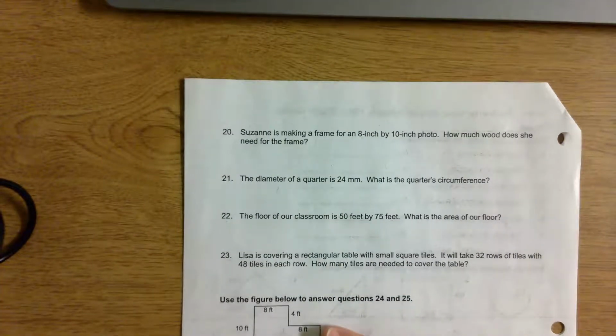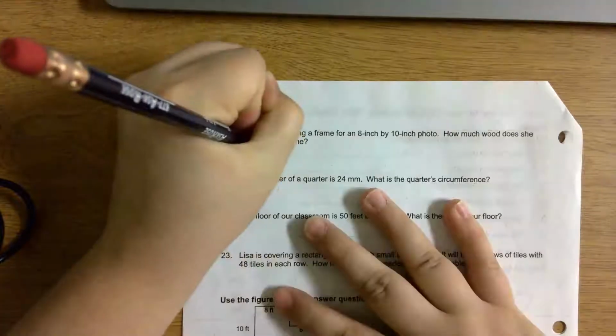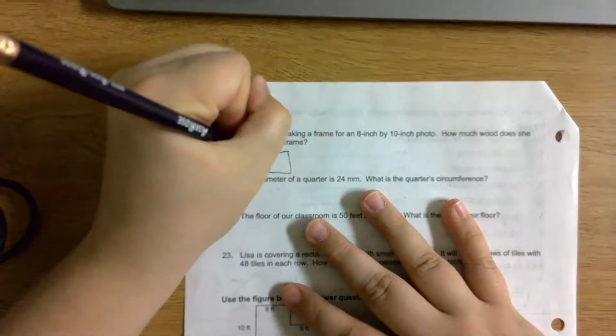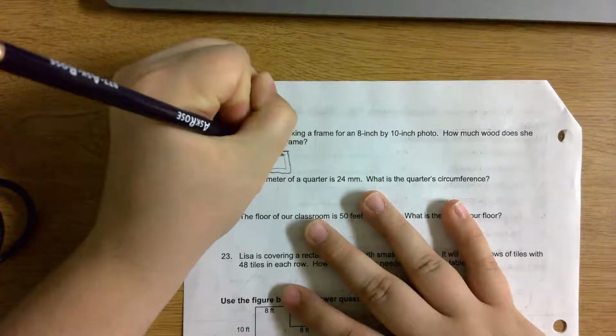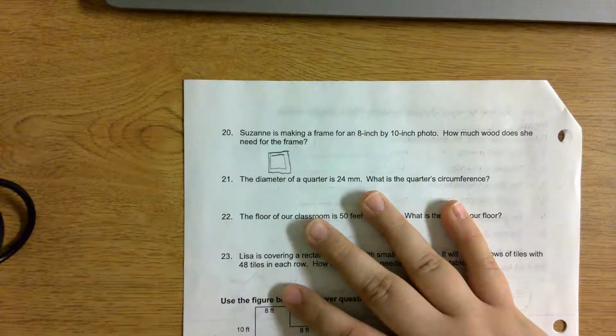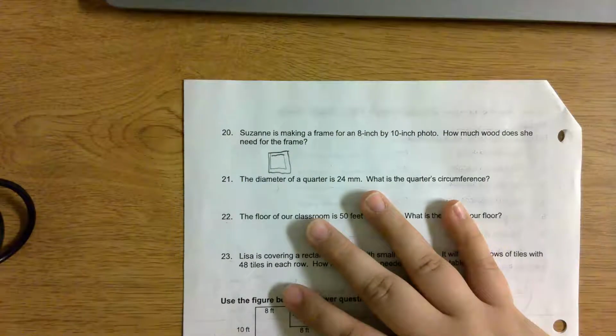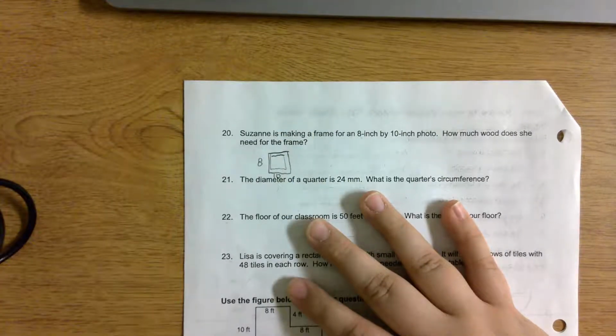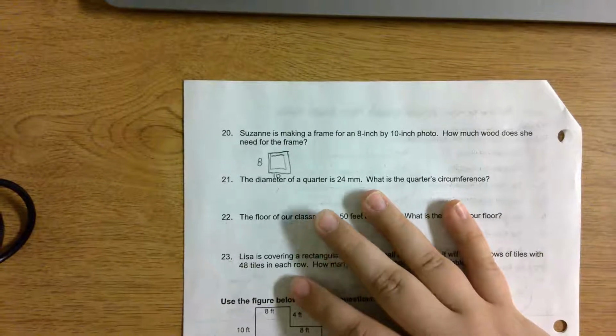All right. Suzanne is making a frame for an 8-inch by 10-inch photo. Okay. Frame. Now, if I'm talking about a frame, I'm talking about the outside. So in other words, I'm talking about the perimeter. But it's 8 inches by 10 inches. She needs to know how much wood she needs for the frame.